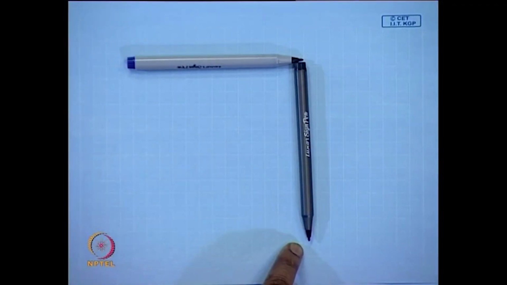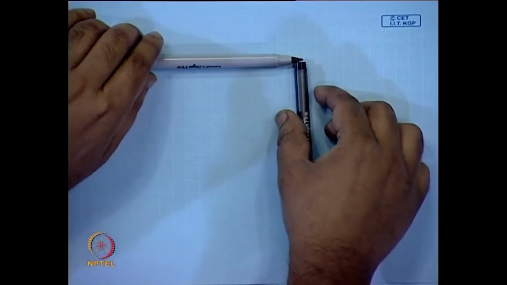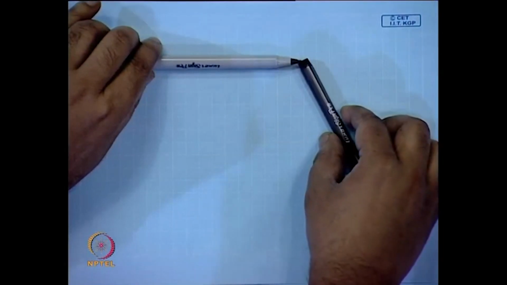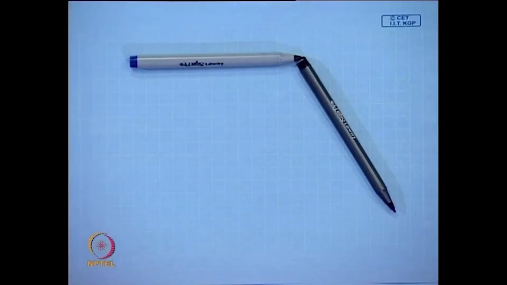Now, in case of a carbon carbon bond, what is the bond angle? This is the time average if there was no restriction of bond angle. In actual case, it is not 90 degree; the bond angle is 109.5 degree, the tetrahedral bond angle, and your actual molecule would look like this.